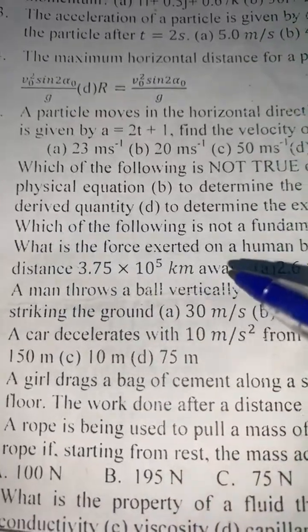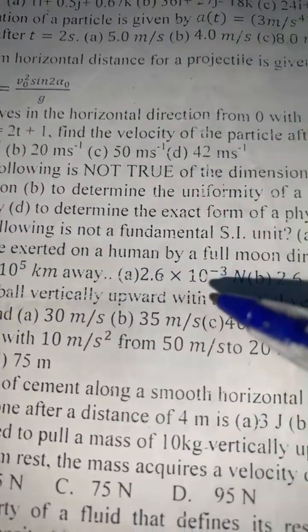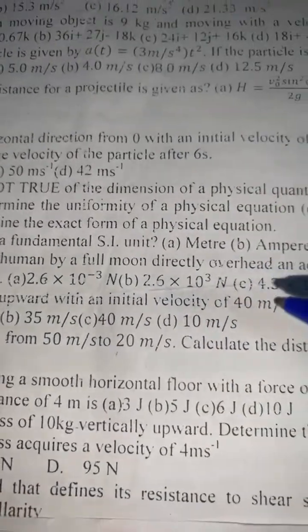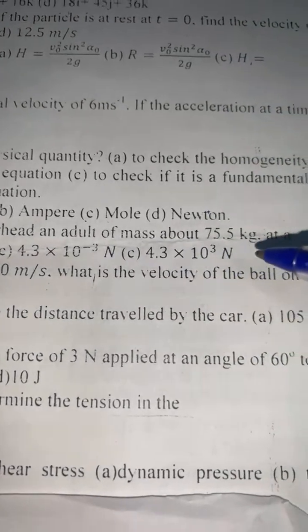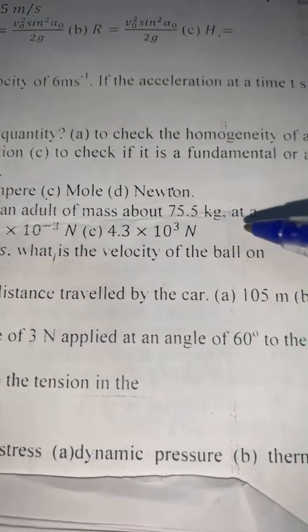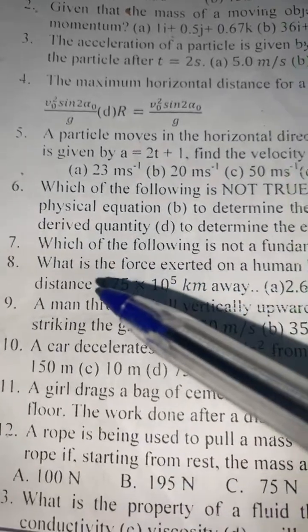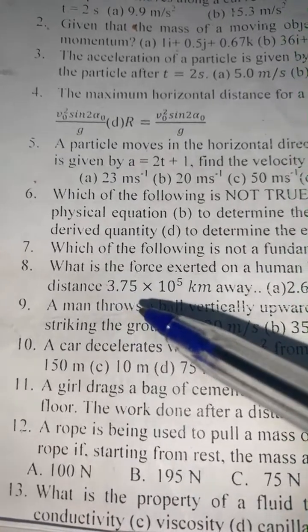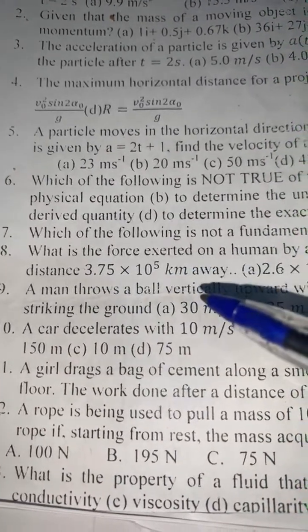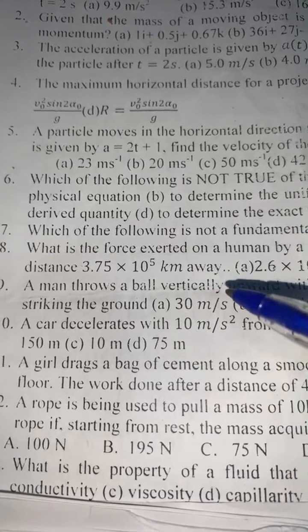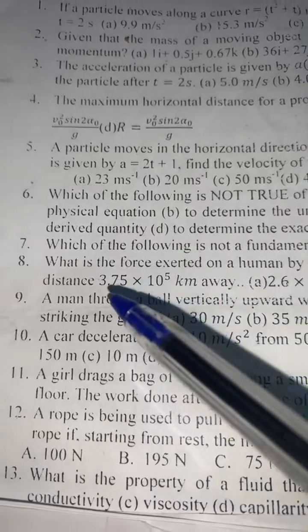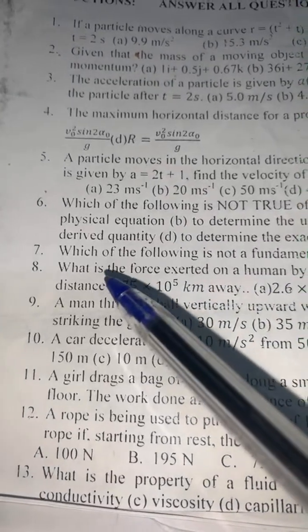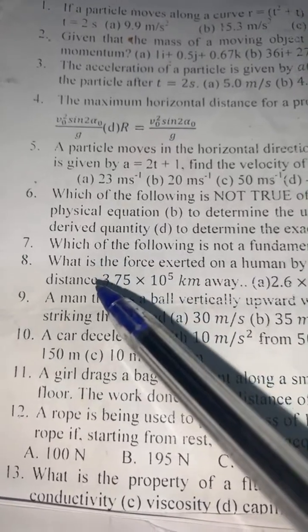Number 8, what is the force exerted on a human by a full moon directly overhead, an adult of mass about 75.5 kg, at a distance of 3.75 times 10 to the power of 5 kilometers away? All right, this question looks a bit tricky, but please, let's fetch out these parameters. With these parameters, we can get what they want us to do.